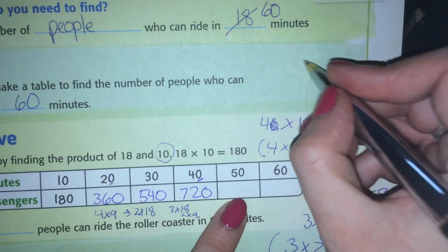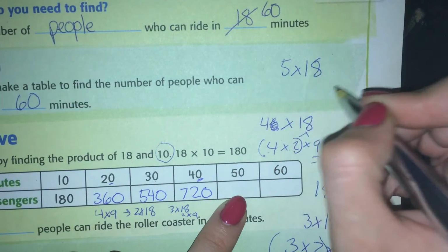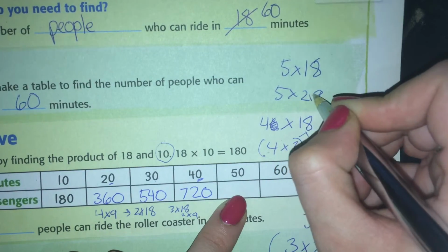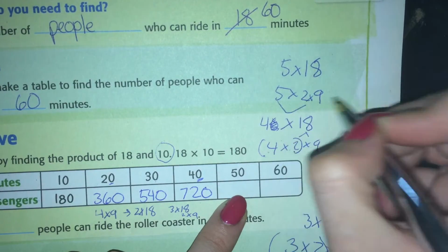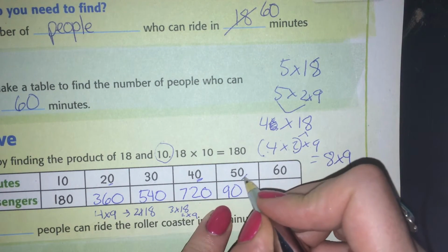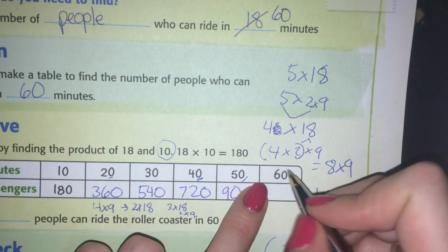This one is 5 times 18, which is the same as 5 times 2 times 9. So I'm going to do 10 times 9. 10 times 9 is 90, and don't forget the 0. And now we get to what will be our final answer.